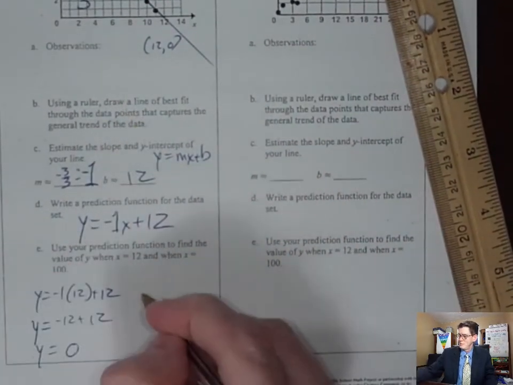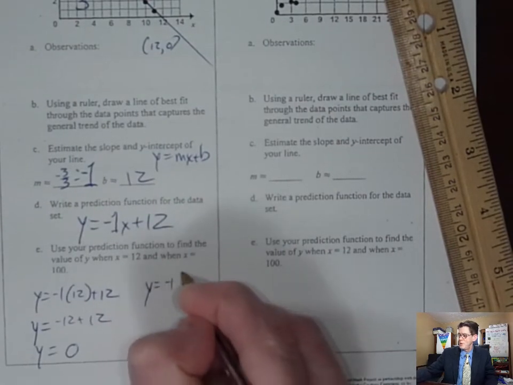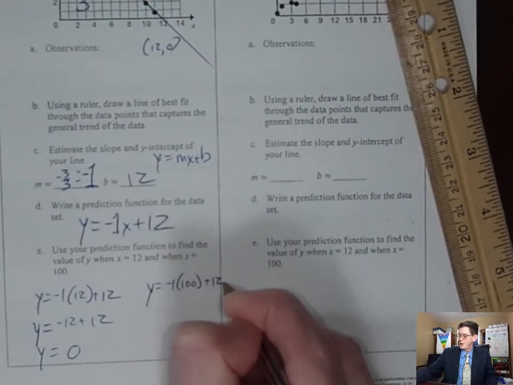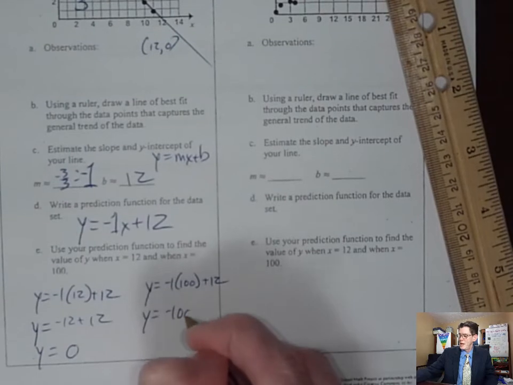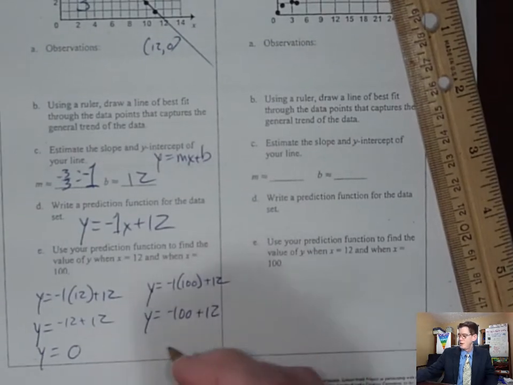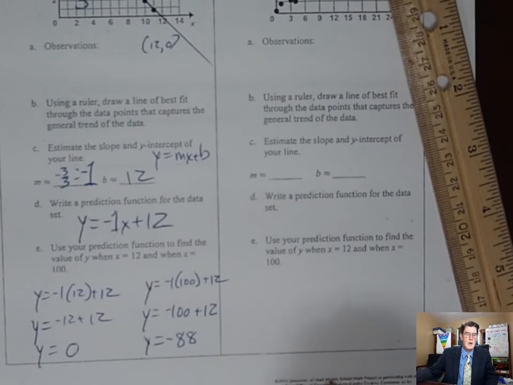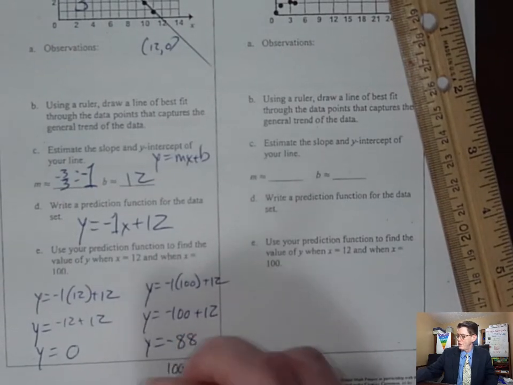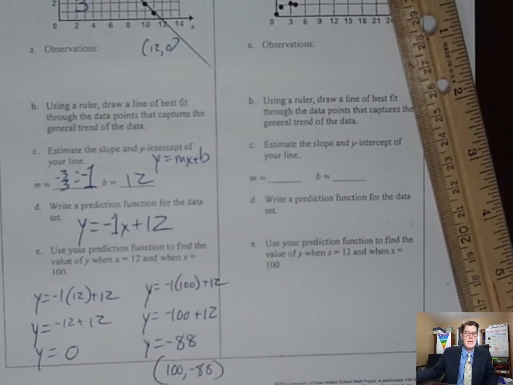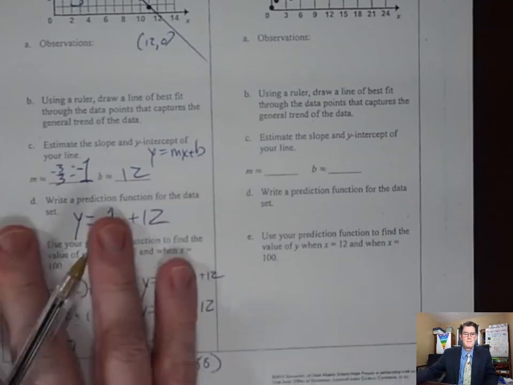Well, we work it out. y is negative 1 times 100 plus 12, or negative 100 plus 12. Use your calculator if you need. y is negative 88. So the point on this line, if we were to graph it all the way out, would be 100, negative 88.